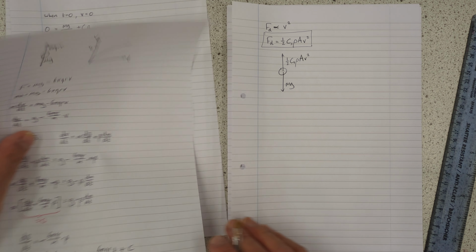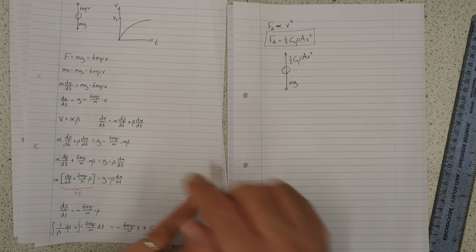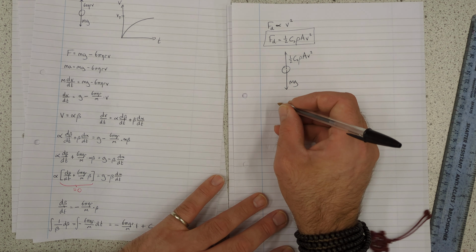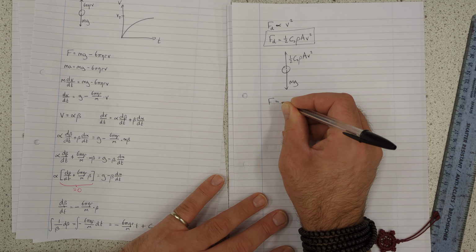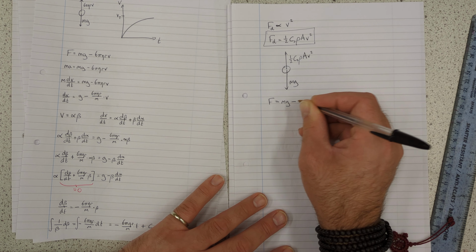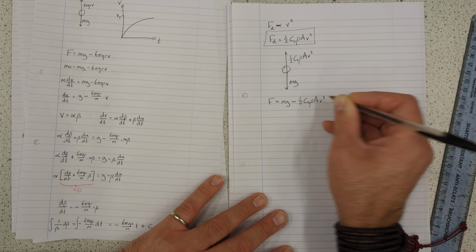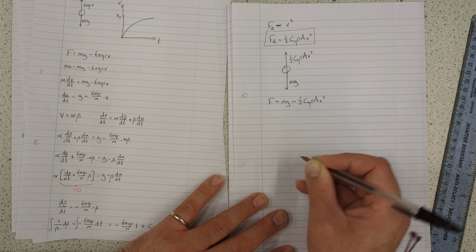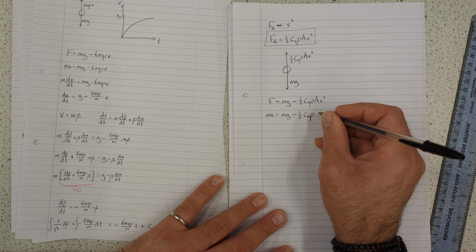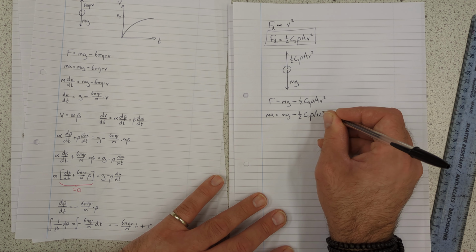Let's go back and have a look at how we approached it last time. We said that the resultant force is going to be mg minus, but now it's half CS rho A V squared. So that's ma equals mg minus half CS rho A V squared.